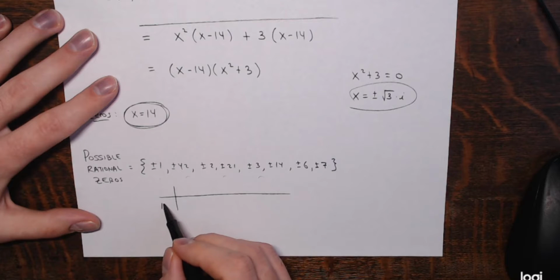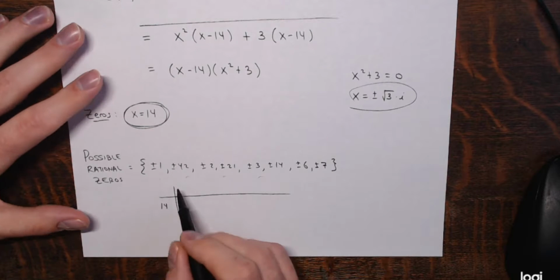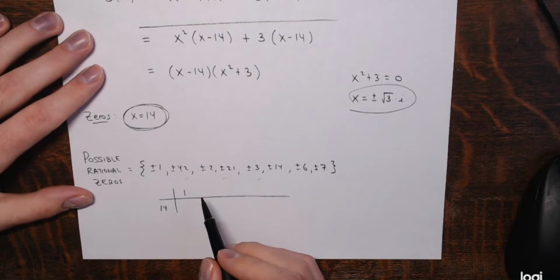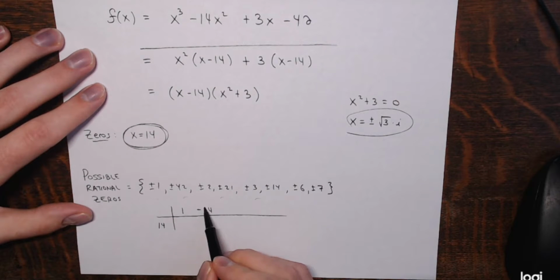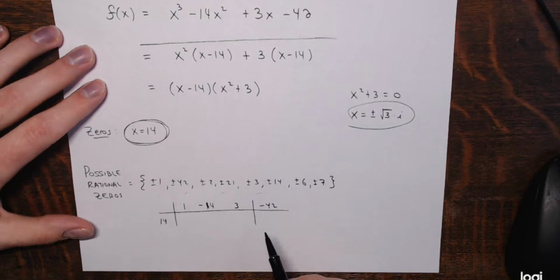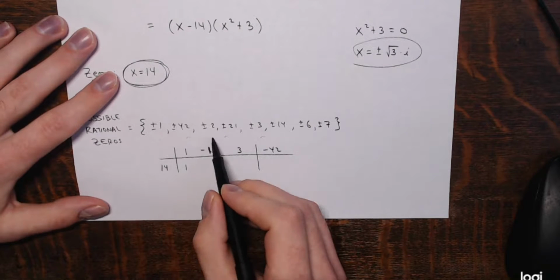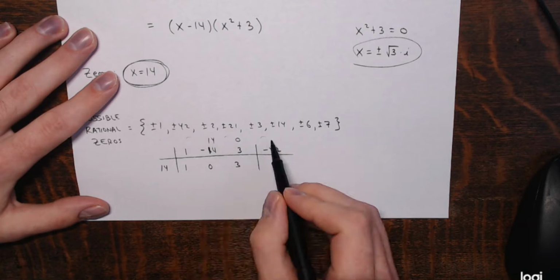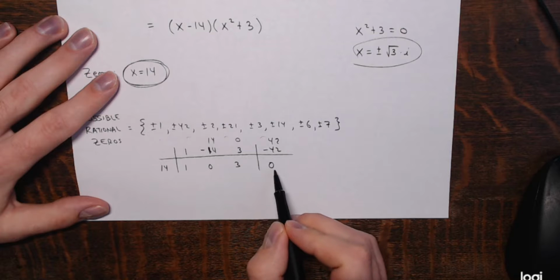Let me go make synthetic division here. Say you were checking a bunch. You get down to 14, it's going to work. You have 1x cubed, negative 14x squared, positive 3x, negative 42. Drop the 1, then 14 minus 14 is 0, 0 plus 3 is 3, and then 42 minus 42 is 0, so you get a 0 there.